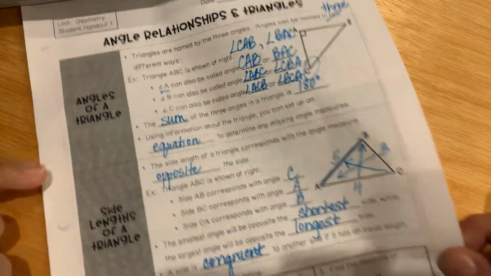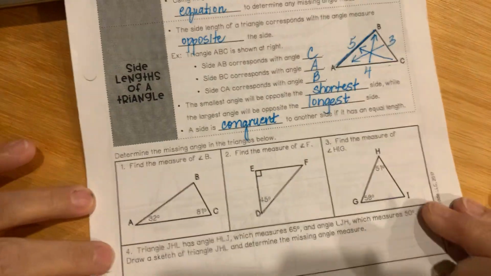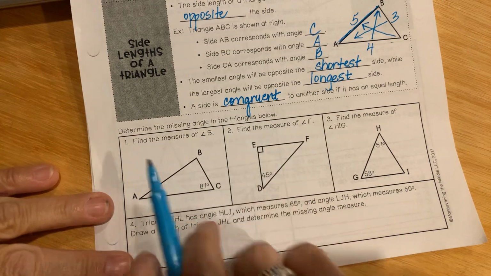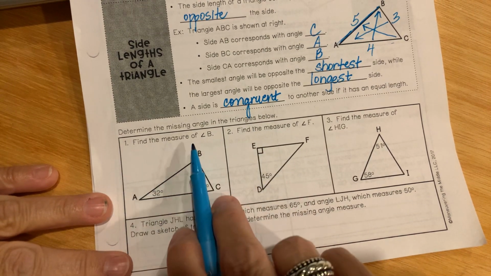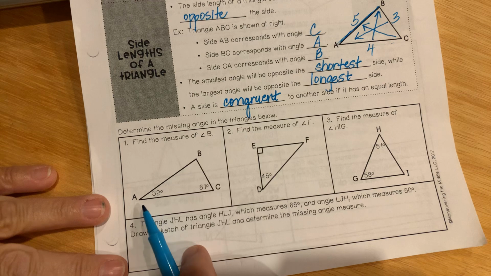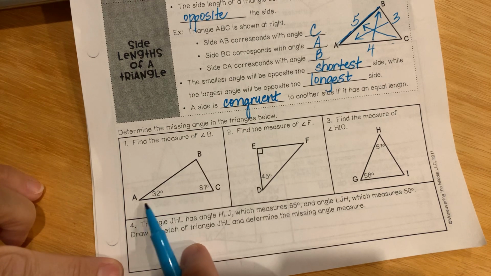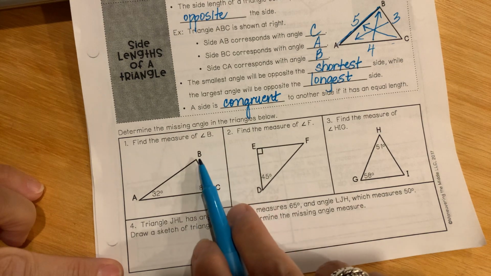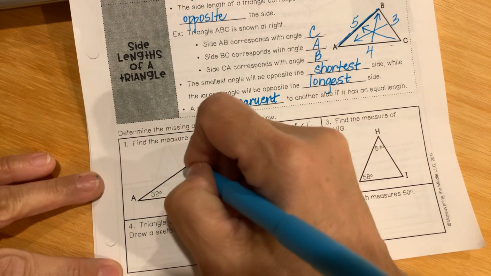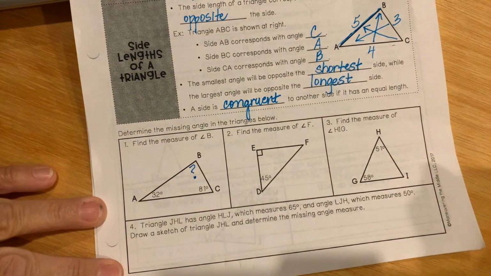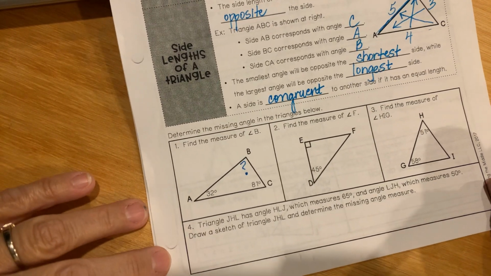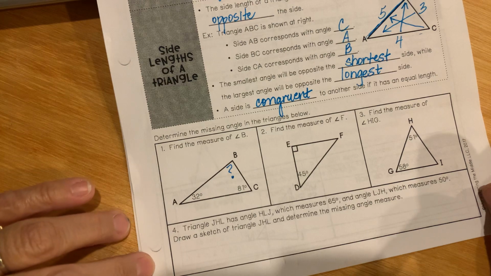Okay, so on this part right here, it says determine the missing angle in the triangles below. So for number 1, find the measure of angle B. So we know that angle A is 32 degrees, angle C is 81 degrees, but we don't know what angle B is, right? Okay. So we have to make an equation.